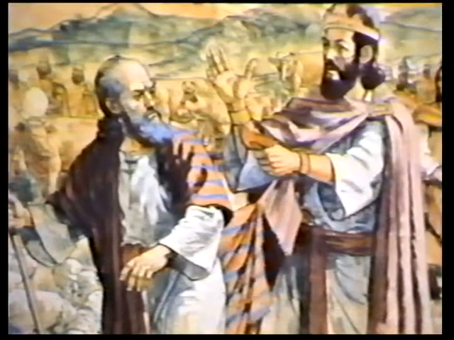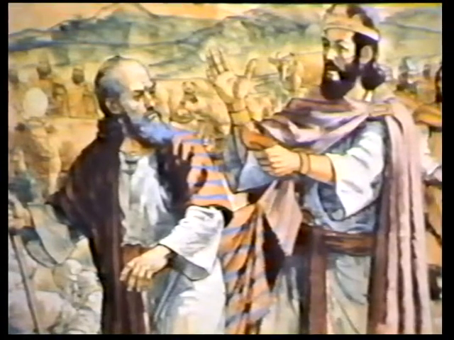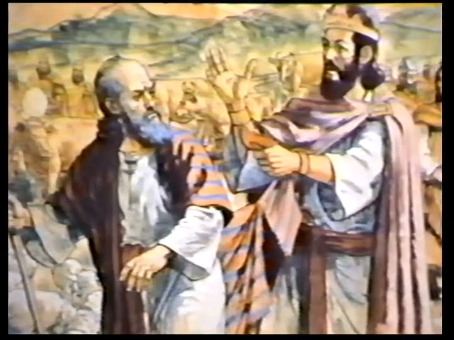When confronted by Samuel and accused of not carrying out the Lord's command, Saul argued that the people had saved the best of the animals to sacrifice to God. Samuel answered, "Has the Lord as great delight in burnt offerings and sacrifices as in obeying the voice of the Lord?"